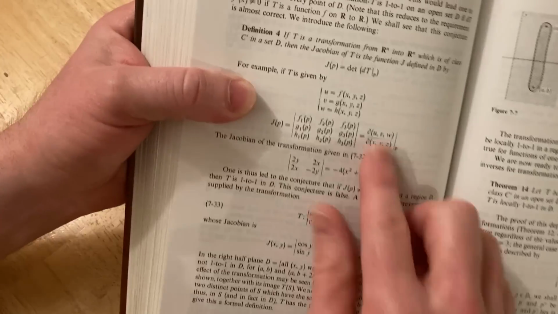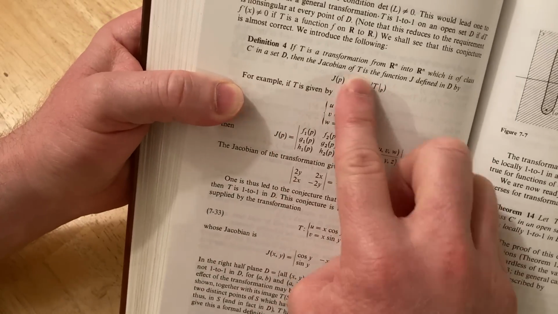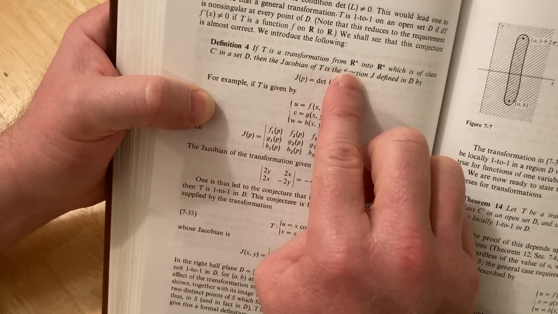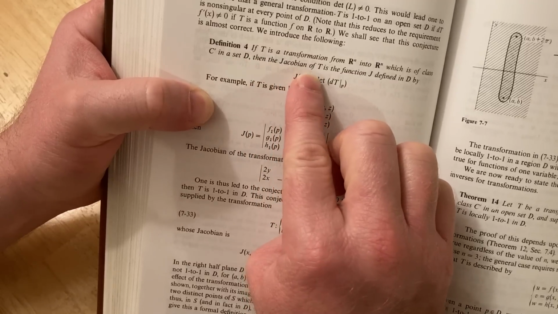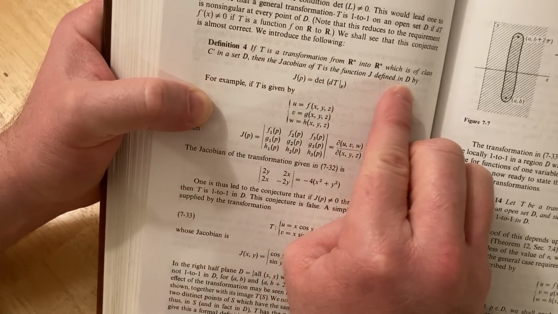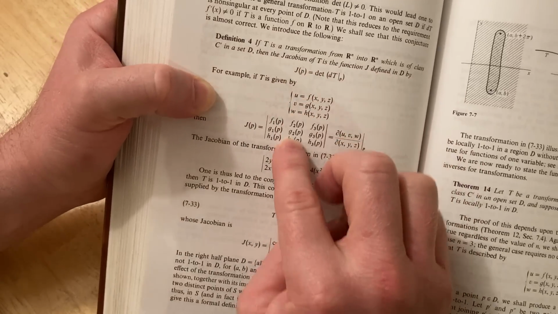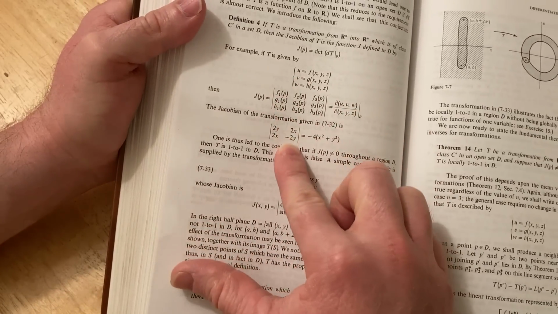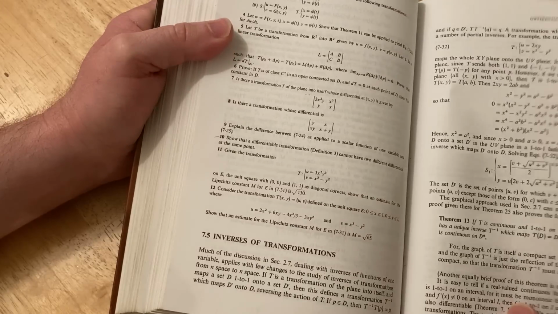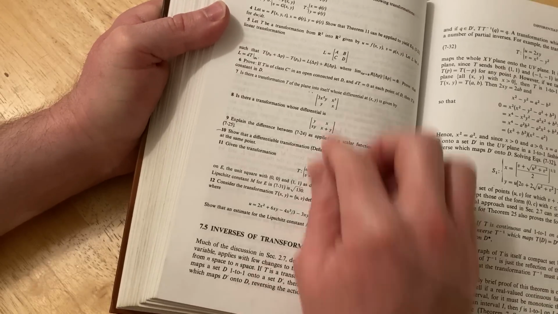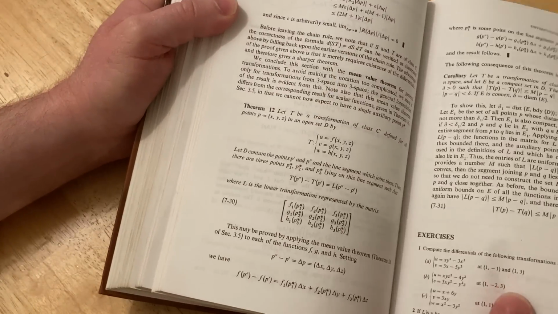Here's the Jacobian of the transformation. Definition 4. If T is a transformation from Rn to Rn, which is of class C1 in a set D, then the Jacobian of T is the function J defined in D by J of P. And there it is. And they give you an example right away. So you have to sit down and work through it with a pencil, take your time. But I think it's a good book.